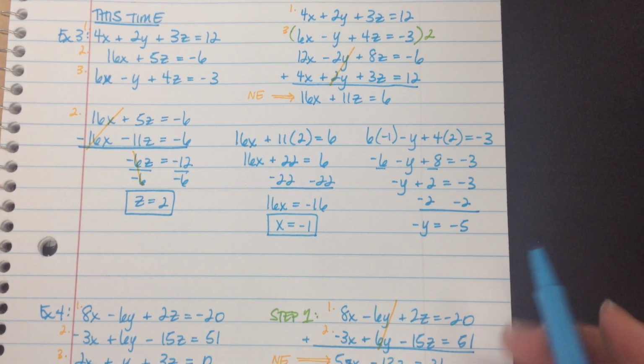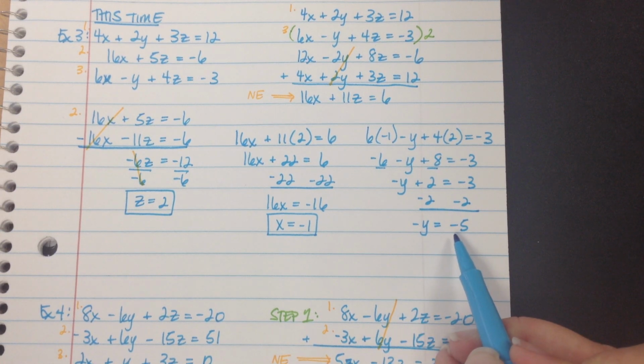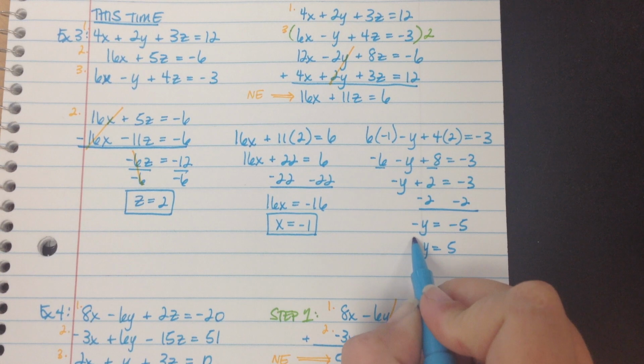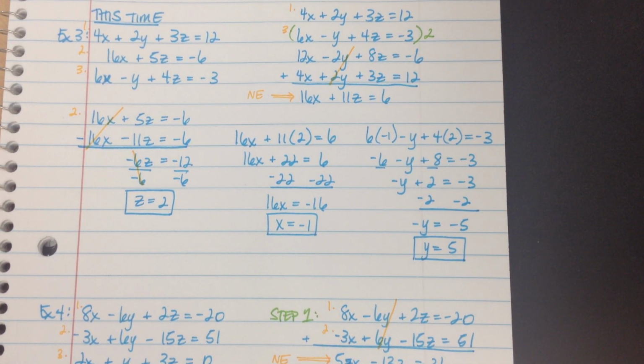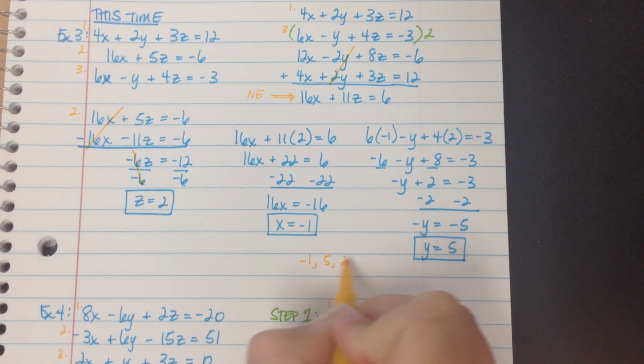Now remember the trick, if your variable comes out negative, we can't have that. Change everyone's sign and you'll be golden. Y equals 5. Final answers must be written in ordered triple form. -1, 5, 2.